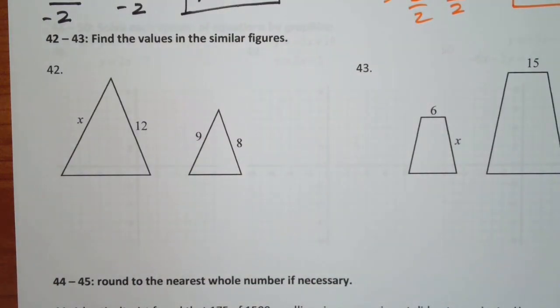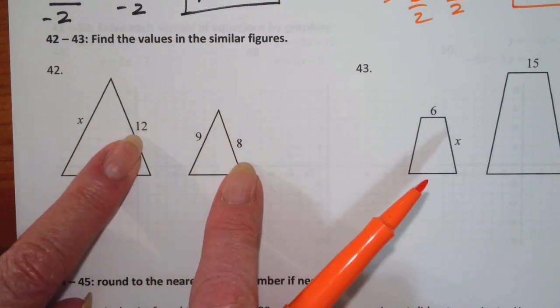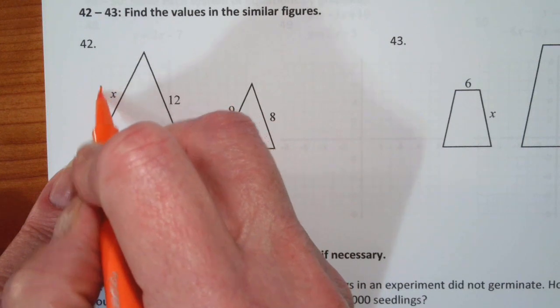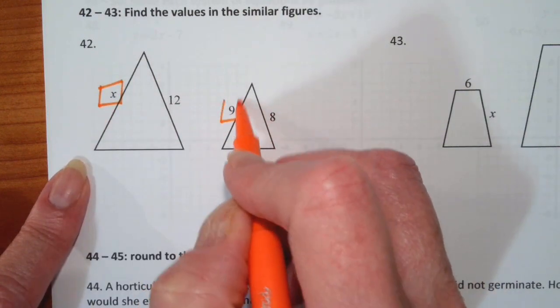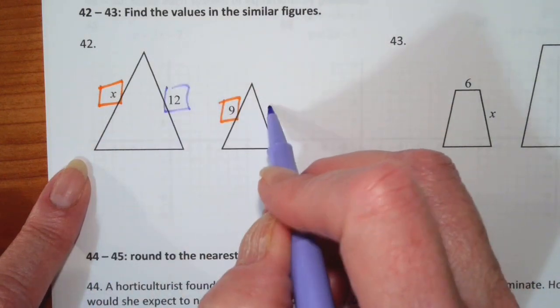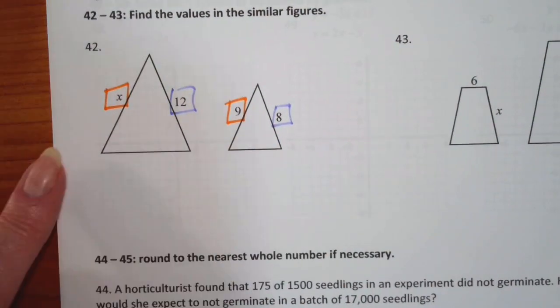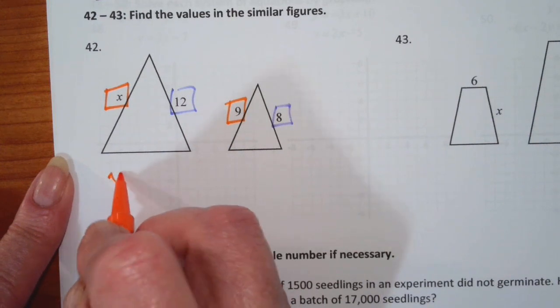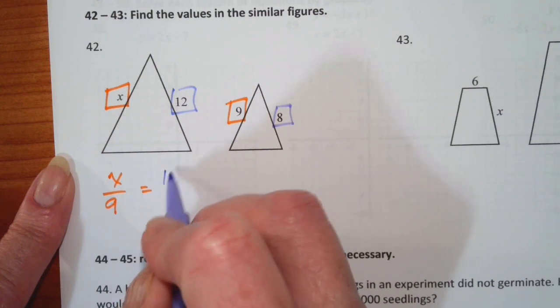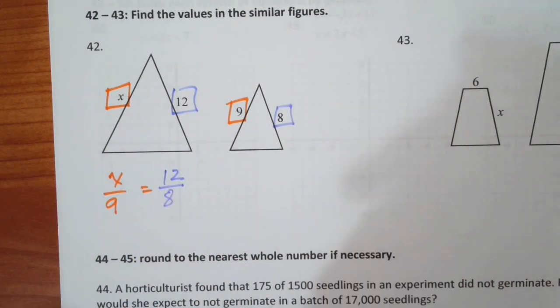Okay, let's find the values in similar figures. That means the corresponding sides are proportional. So the relationship of x to 9 is the same as the relationship of 12 to 8. So I can say that x over 9 is equal to 12 over 8. Okay.